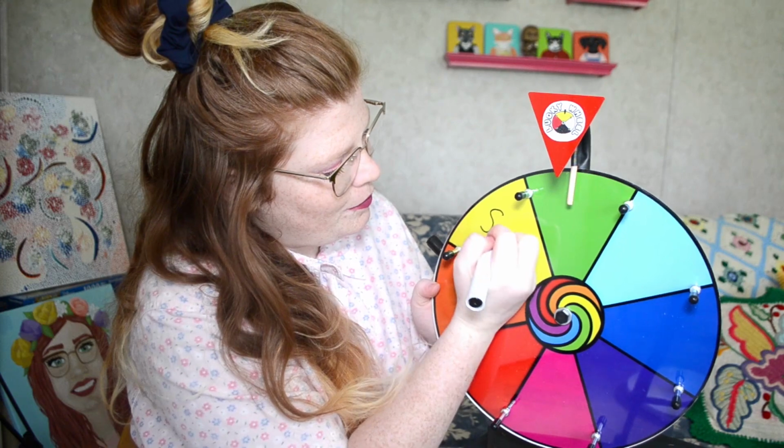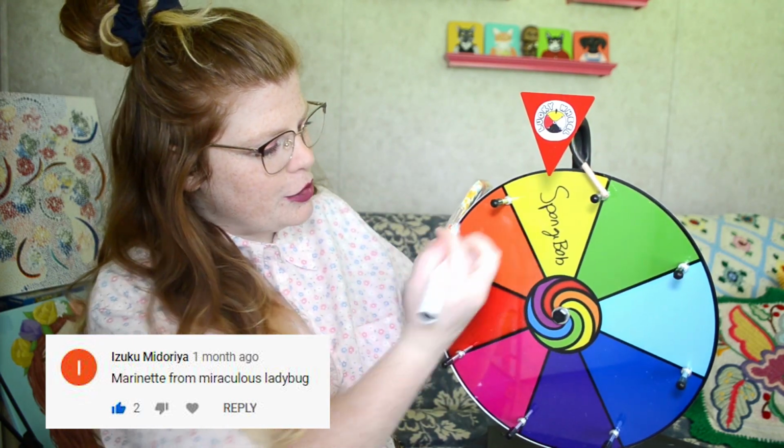Okay, so the first comment is from Anna, and it says, can you please do SpongeBob? So let's put SpongeBob. I think SpongeBob should be on the yellow. The next one is from Izuku. I'm sorry if I said your name wrong, but I'll put the comments on the screen. Says, can you do Marionette from Miraculous Ladybug? I do know this cartoon. I've never watched it, but I see a lot of people drawing it. So we'll put that one just right next to it.